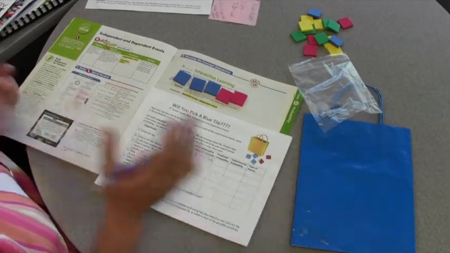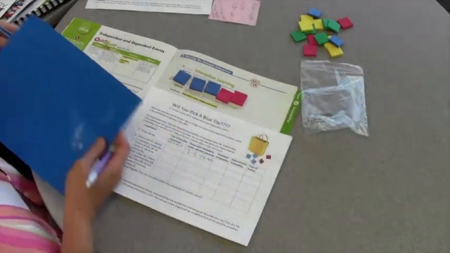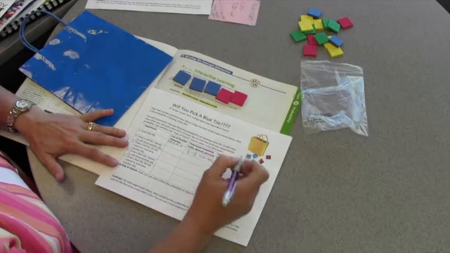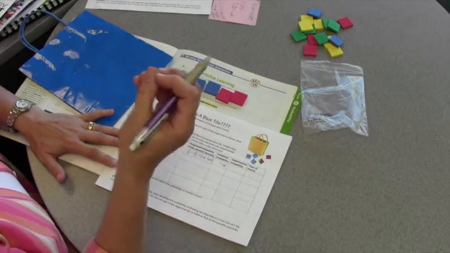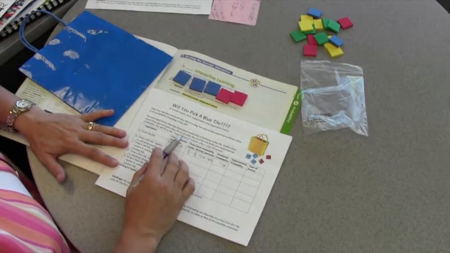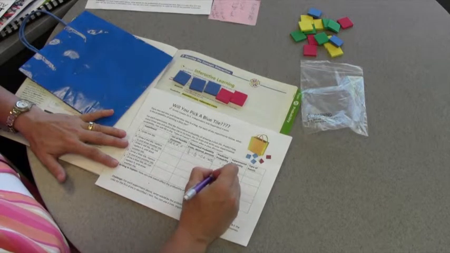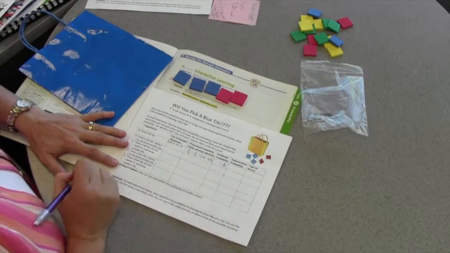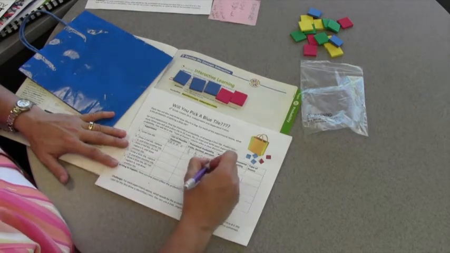Now, I get to actually try this out today. So we're going to be predicting how many blue tiles I would pull in 15 trials. So I'm going to put my 15 trials here, and I'm trying to find my predicted probability.